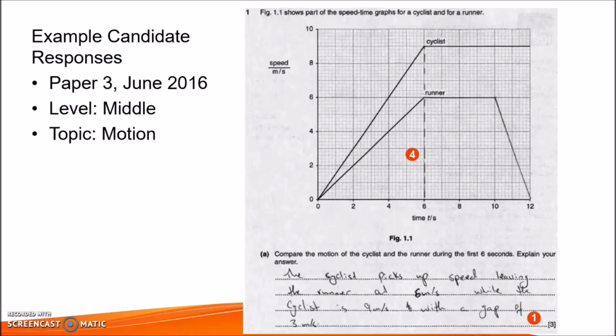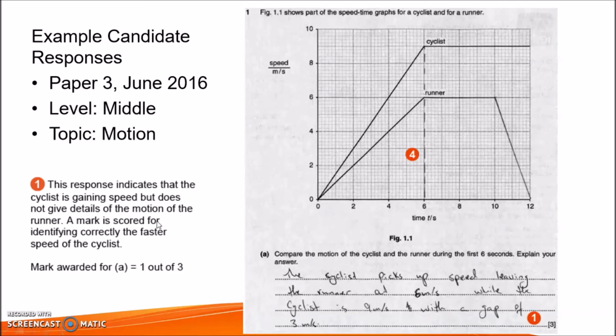Let us look at what examiners say about this response. This response indicates that the cyclist is gaining speed but does not give details of the motion of the runner. So a mark is scored for identifying correctly the faster speed of the cyclist. So this candidate only gets 1 mark out of 3 marks. Even if you are core students, whether you take the core paper or the extended paper, this question is valid for both. So you have 3 marks here.